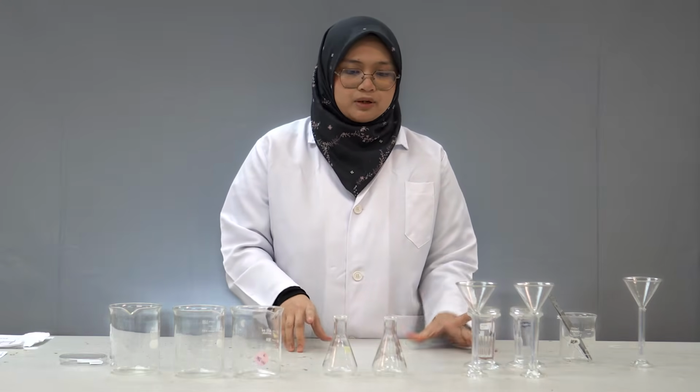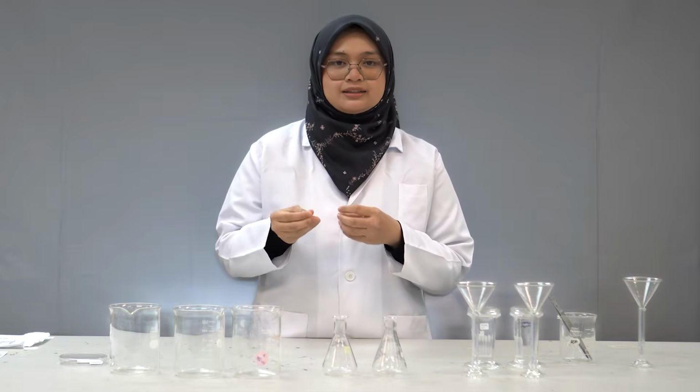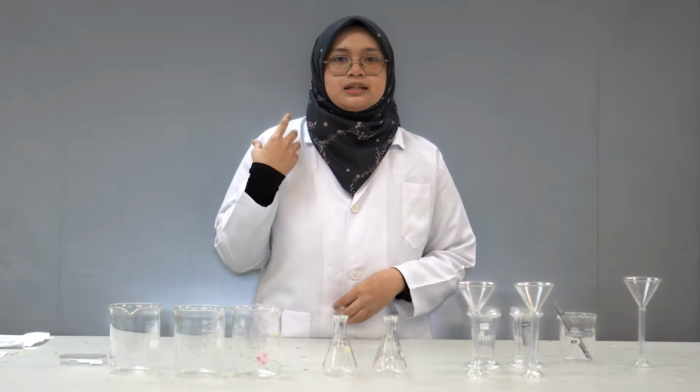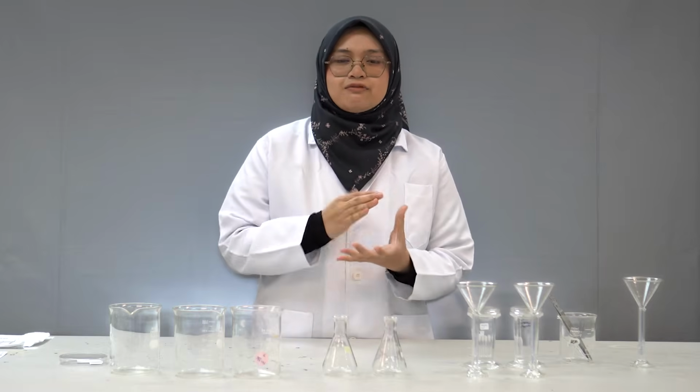We must make sure that we close the containers that contain acid and base, because acid and base evaporate very fast, so we want to prevent that from happening.